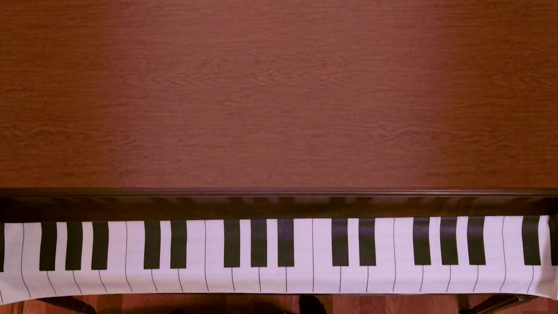E major is going to be formed exactly the same way. E, G sharp, and B.